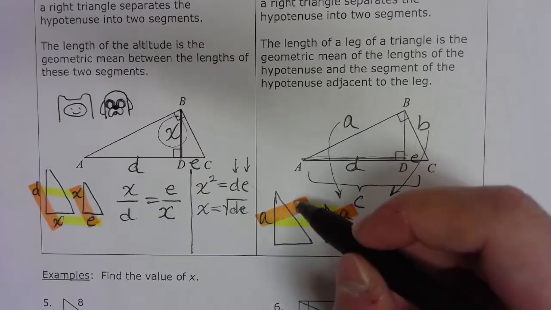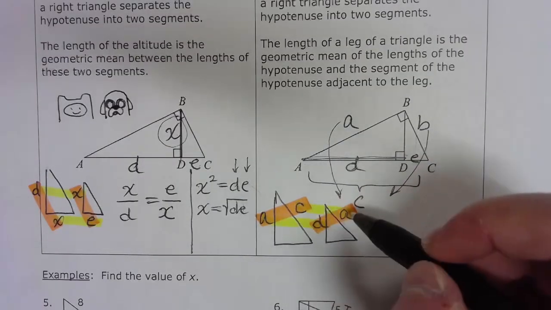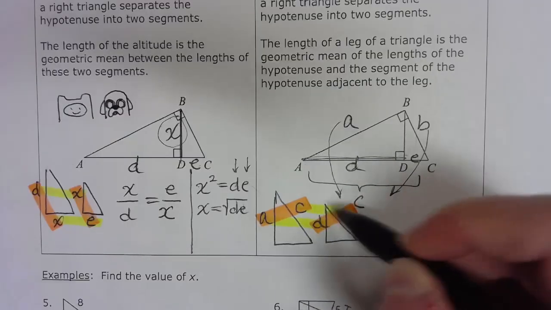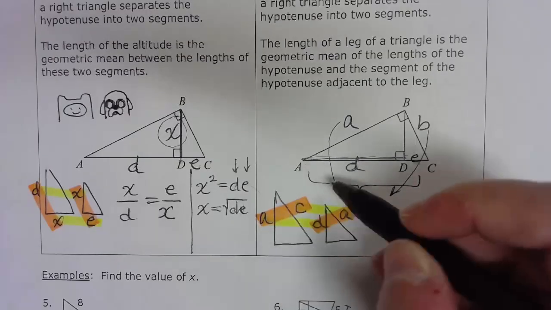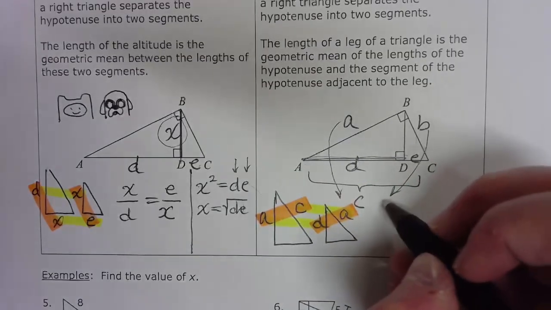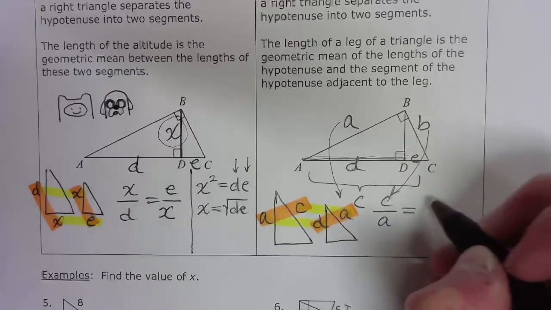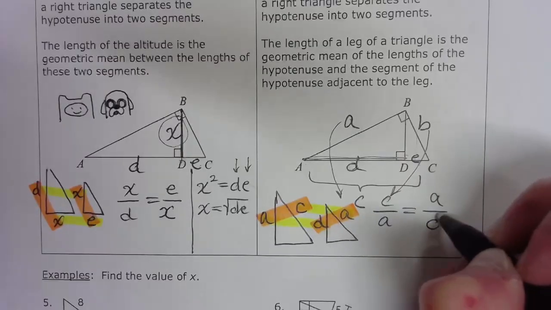So our relationship goes this way. We're using that these are both hypotenuses, these are both long legs, and these are on the same triangle. So our proportion will be C over A is equal to A over D.